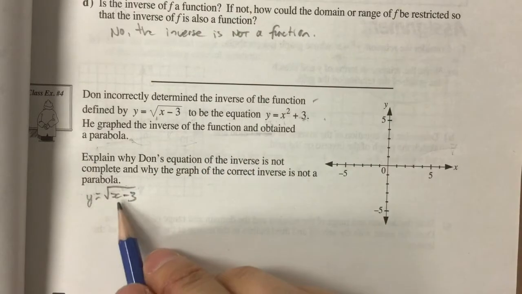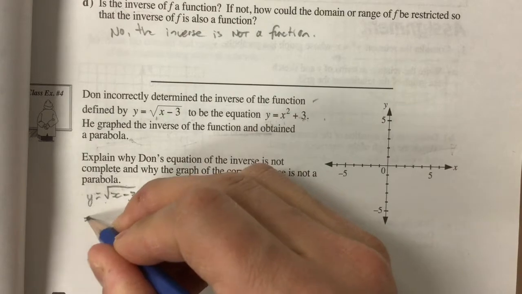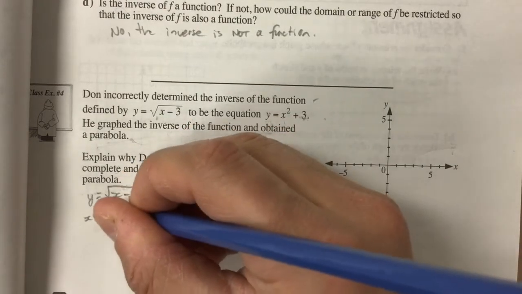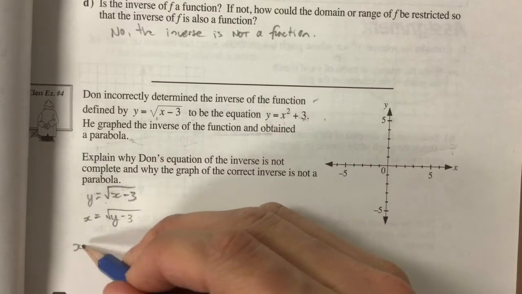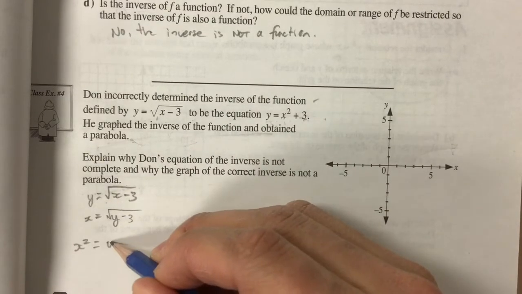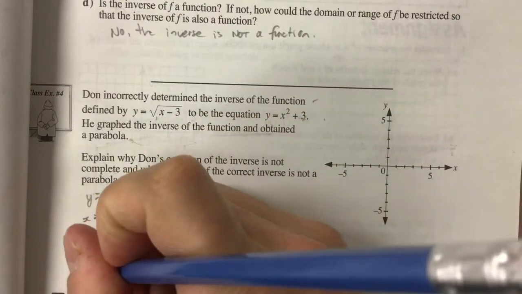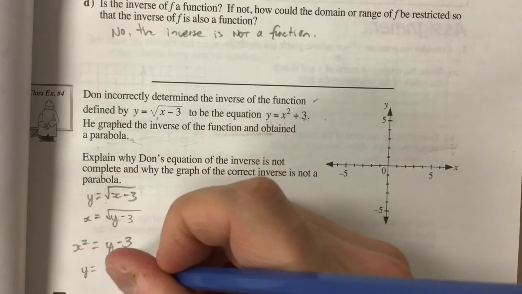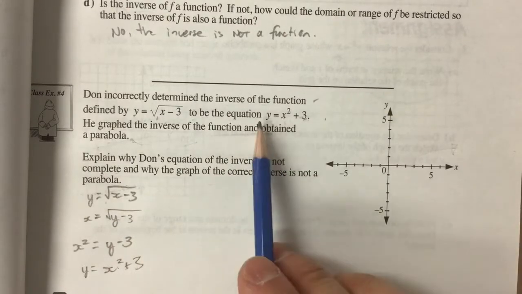So here's my original function, y is equal to the square root of x minus 3. If I change those values around, x and y, and then square both sides, it's going to be x squared is equal to y minus 3. And then I'm going to obtain y is equal to x squared plus 3. And that's what Don got.